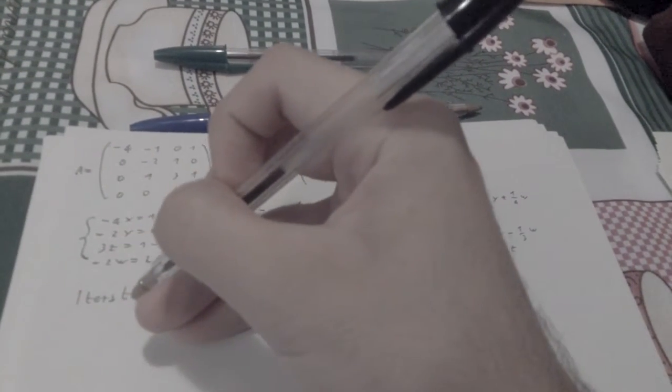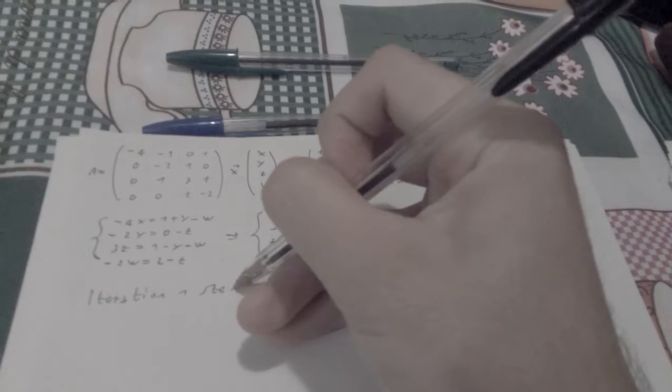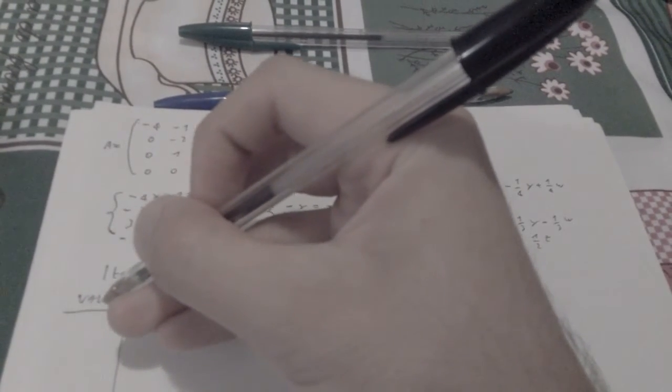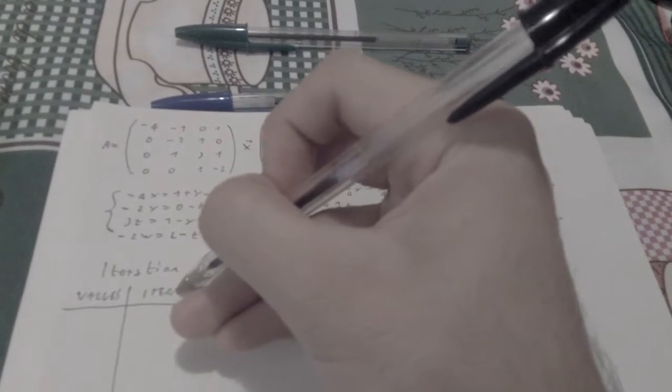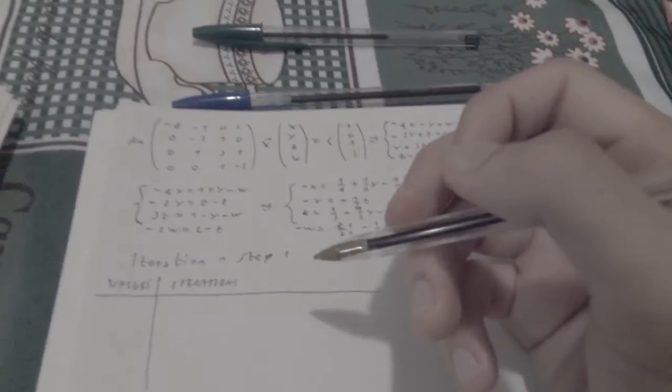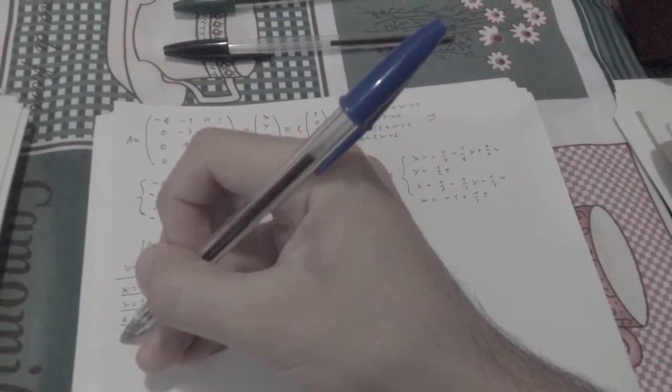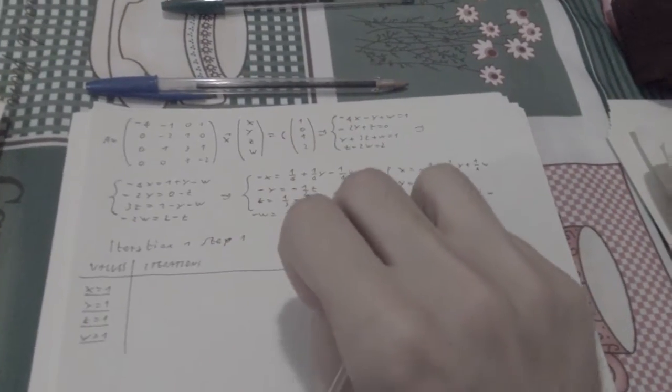I'm going to start with iteration 1, step 1, as I did before, but I'm going to use a completely different set of values. So I'm going to start with each value at 1. So x equal 1, y equal 1, z equal 1, and w equal 1. Those are going to be our first guess for this system of linear equations.